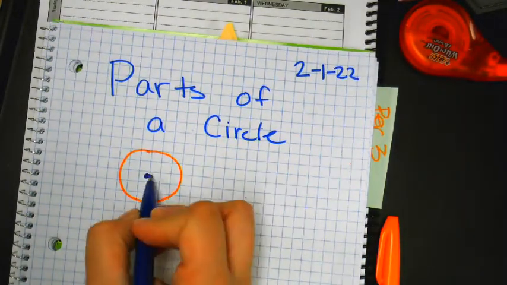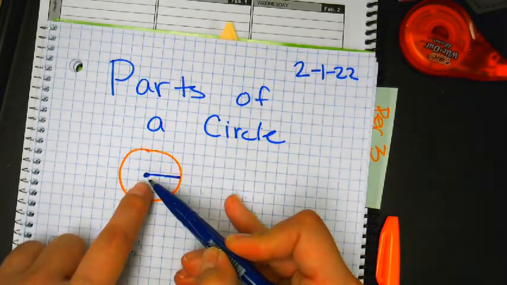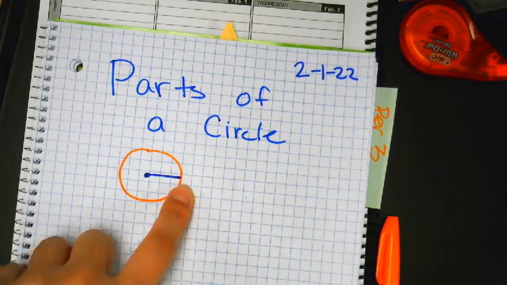Circle, and then draw me a line to where the circle is. So there is a dot in the middle and then a line to the side of the circle.